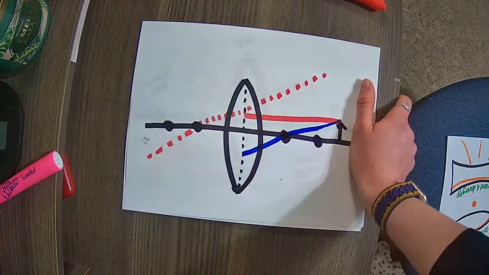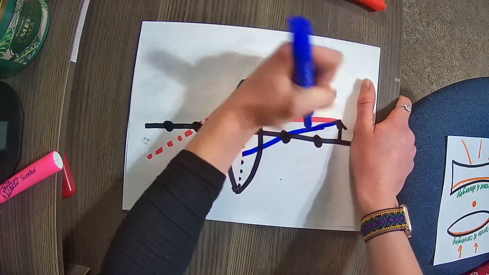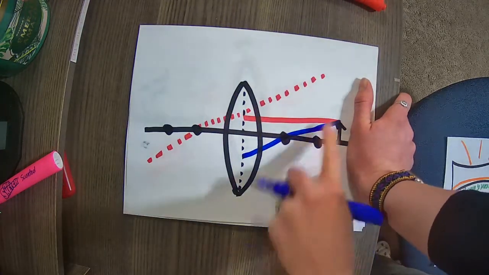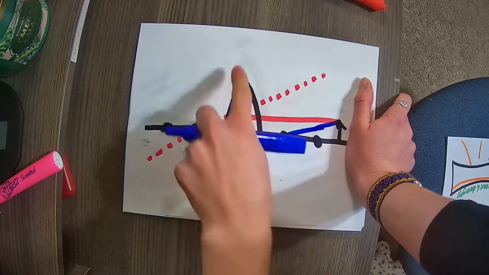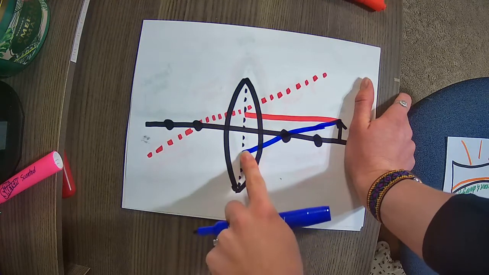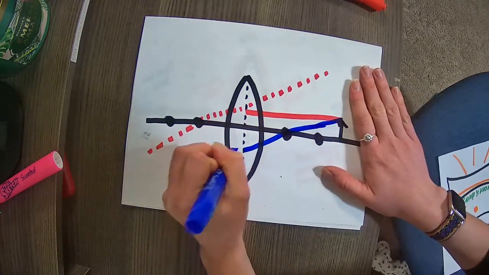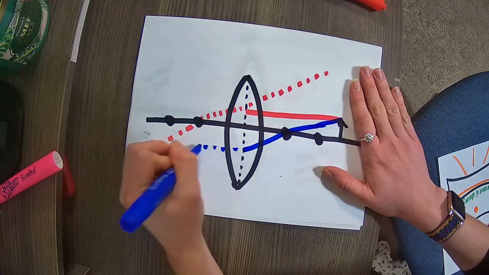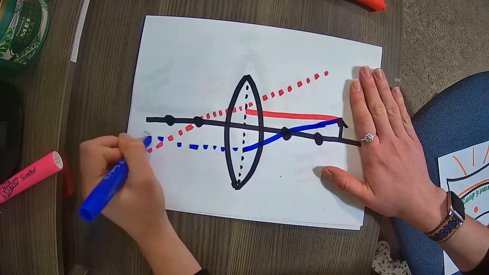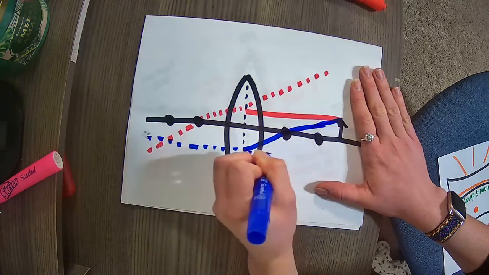All right, I really should be using a straight edge, but I think the point is still pretty clear. Again, through that secondary focus, it's the focus from that second curve. And then it's going to refract parallel to our normal line.